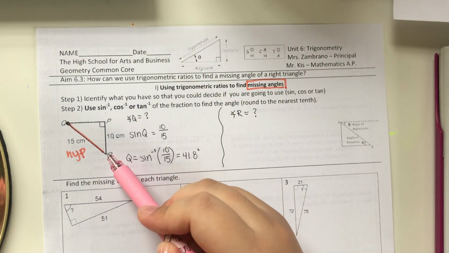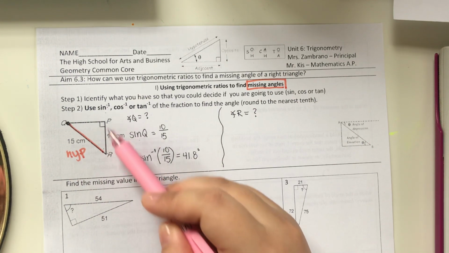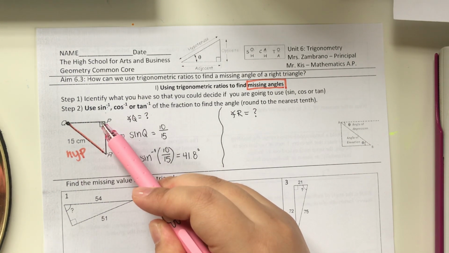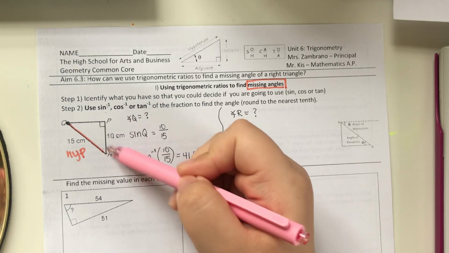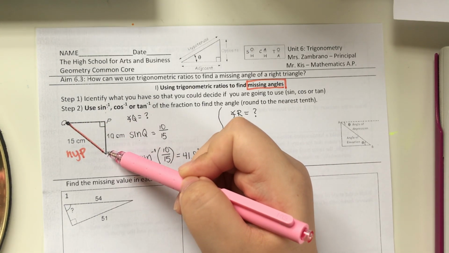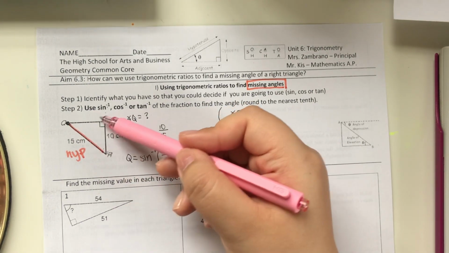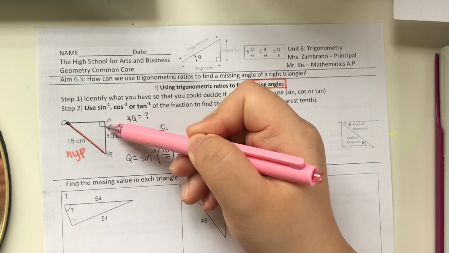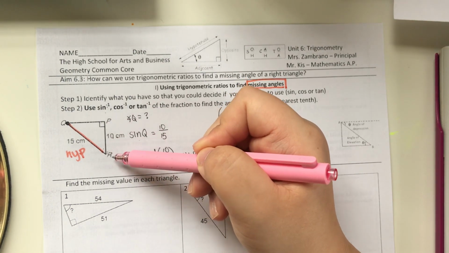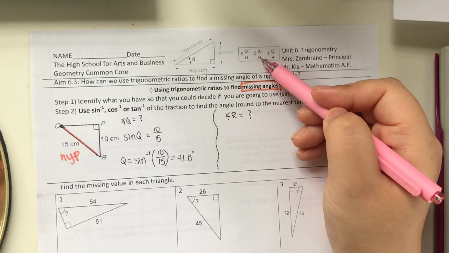Angle R is over here. Again, I need to use the hypotenuse, right? But PR, the 10, if I want to use sine, I need to find out the opposite of angle R. Opposite of angle R is not given, so I can't use it. The only thing I could use is the 10, which is PR. PR is going to be adjacent of angle R. So that means I need to use adjacent and hypotenuse.